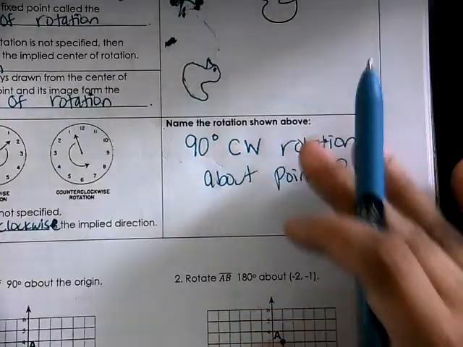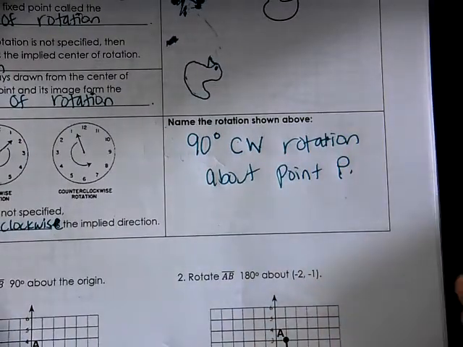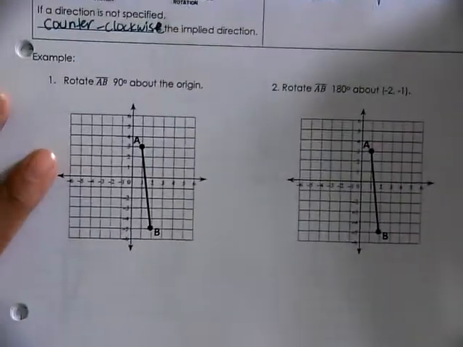Okay, so we're going to practice this now on our examples where we're not going to have tracing paper. We're going to have to do this without the tracing paper now. Okay, so let's see what to do here.